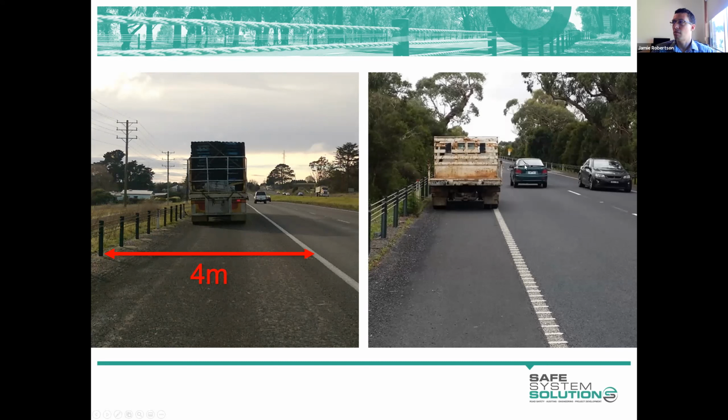You can see that this vehicle is probably tracking a bit nearer to the centre line than they otherwise would have if the truck wasn't there. So we do have an increased potential for crashes such as head-ons, of people striking vehicles that are stopped in that emergency lane. It's a bit hard to see what's going on here.